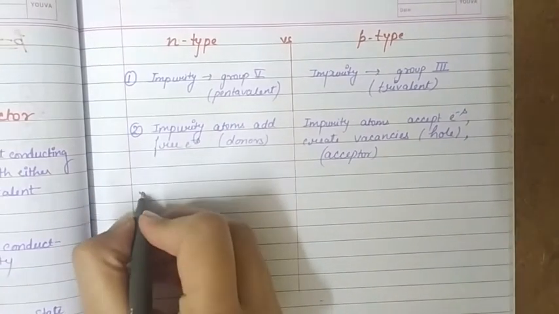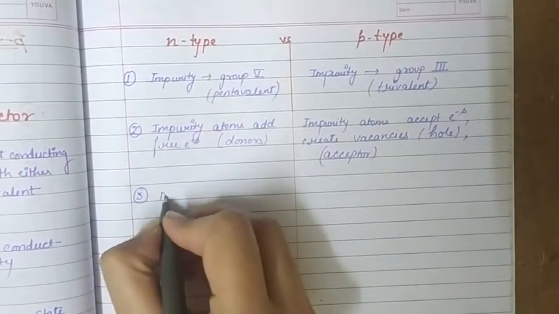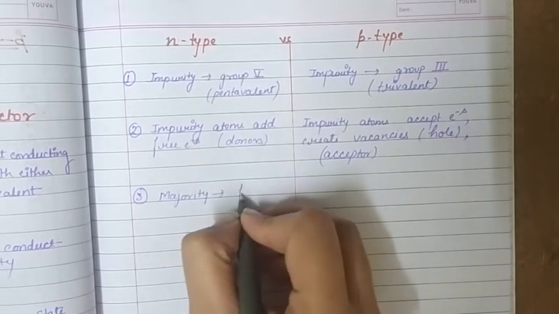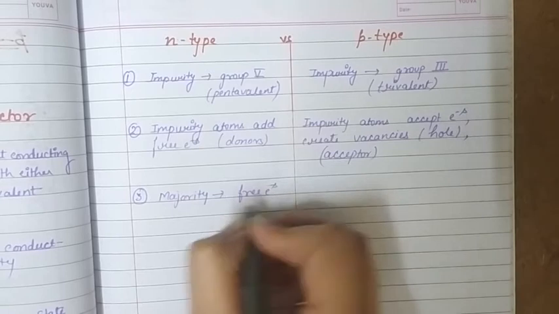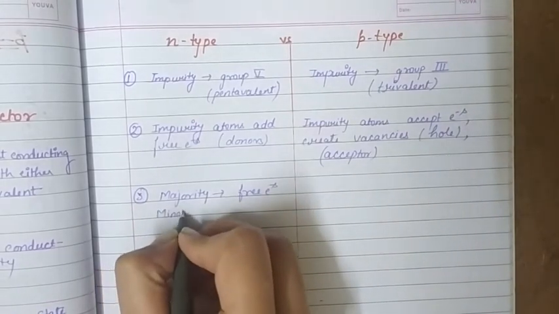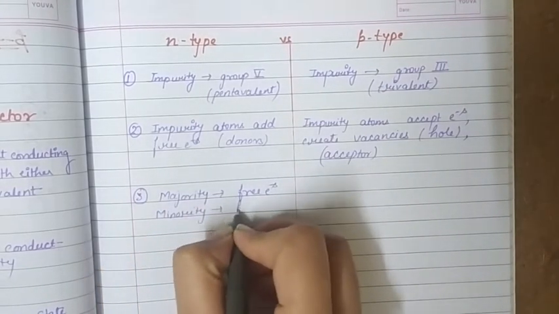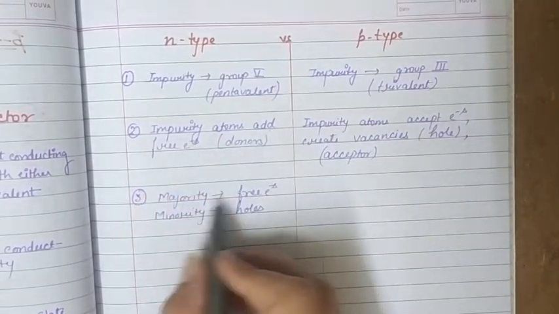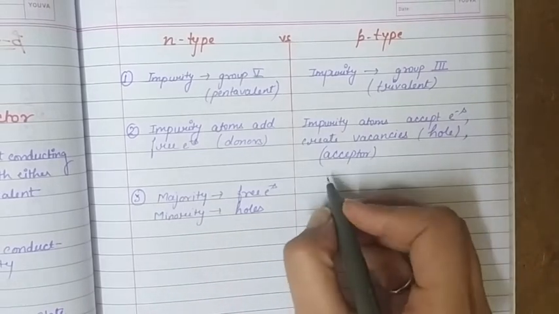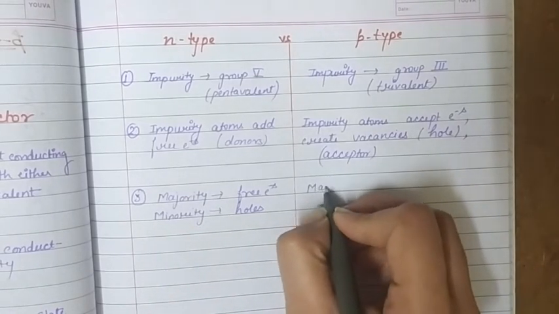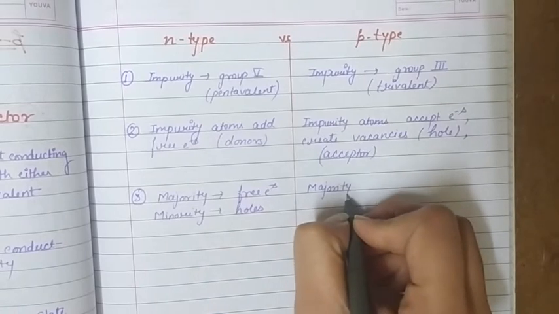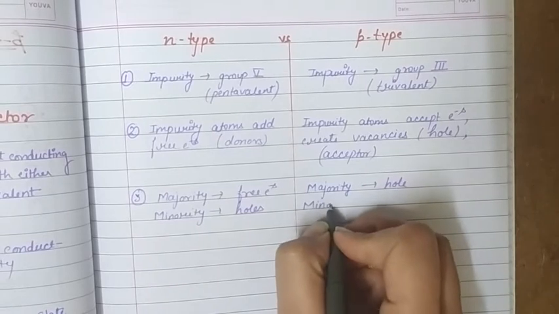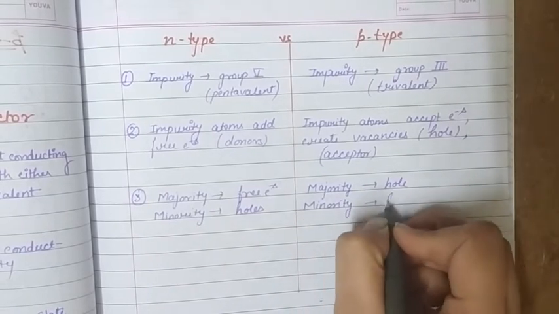In n-type semiconductor, majority charge carriers are free electrons, while minority charge carriers are holes, as the impurity that we are adding is providing free electrons, so majority is of free electrons and minority is of holes. While in case of p-type, majority charge carriers are holes, and minority charge carriers are free electrons.